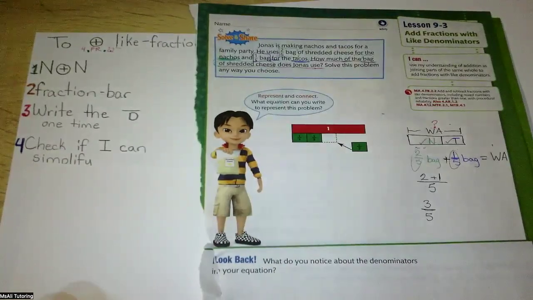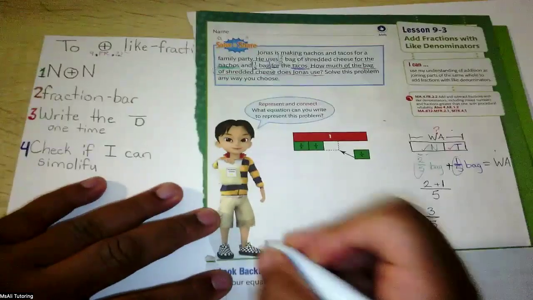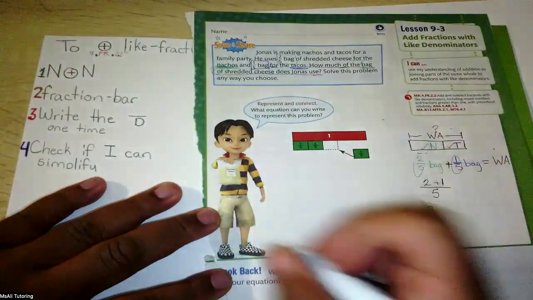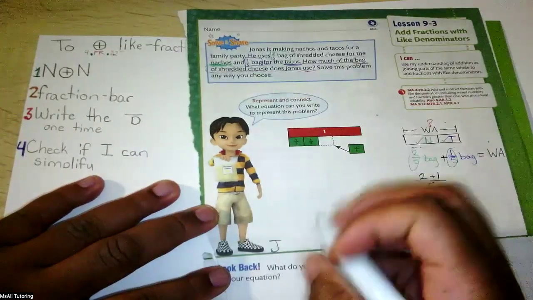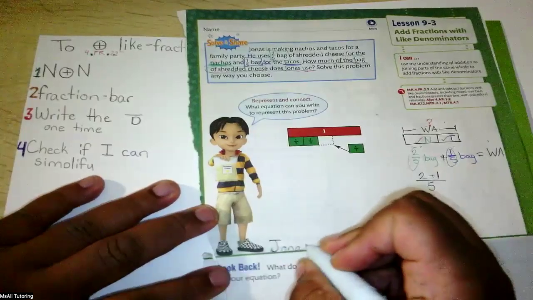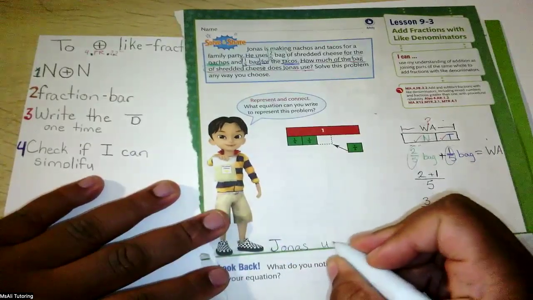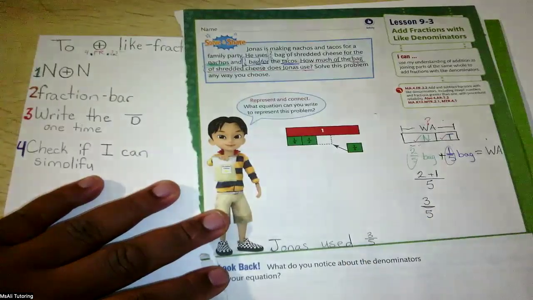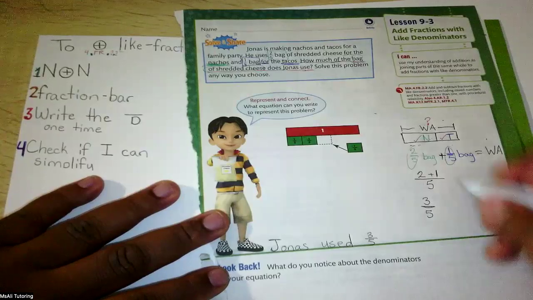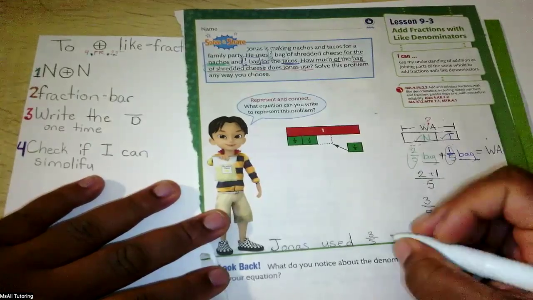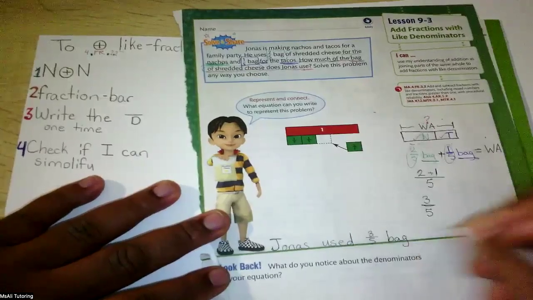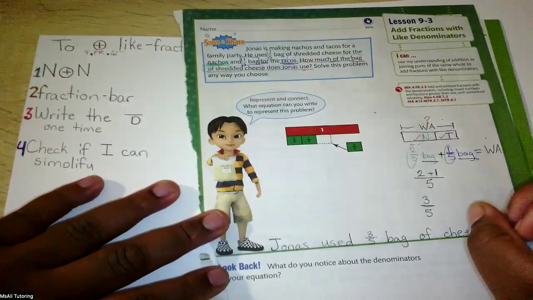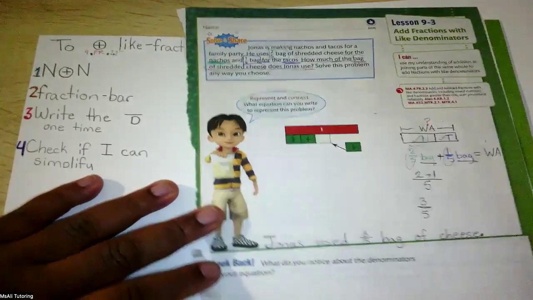How much of the bag of shredded cheese does Jonas use? Now I'm going to write my answer. Jonas used 3/5 what? What's the unit on this? 3/5 of a bag of cheese.